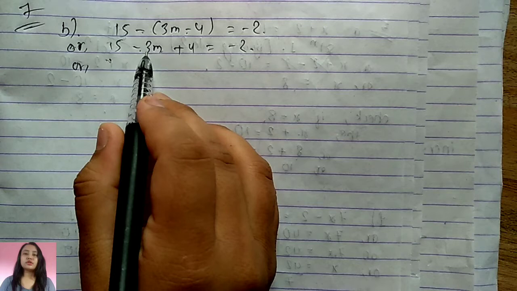When this multiplication sign is shifted to the other side, it will be division. So m will be the same, minus 21 is also the same. Since there is a minus sign in numerator and denominator, it will be cancelled out. Now m equals 21 divided by 3. 3 sevens are 21. So the value of m is 7.